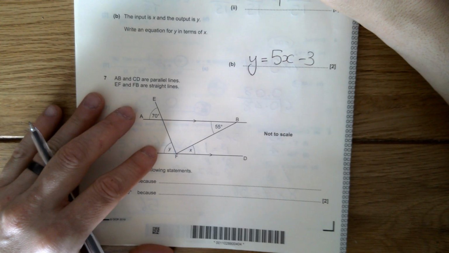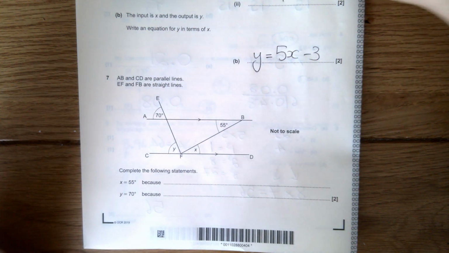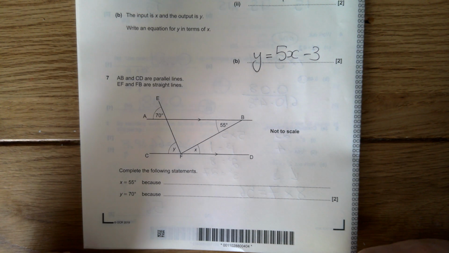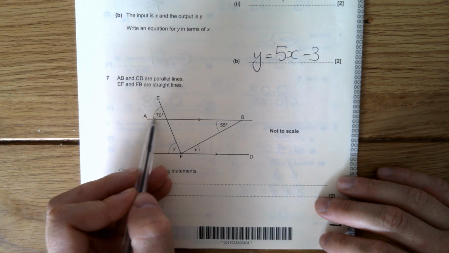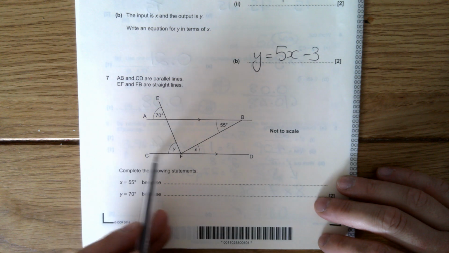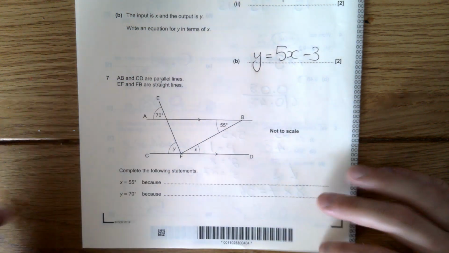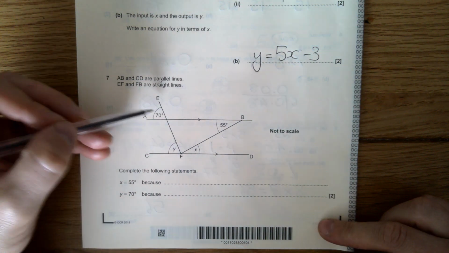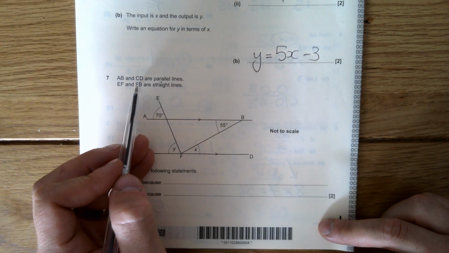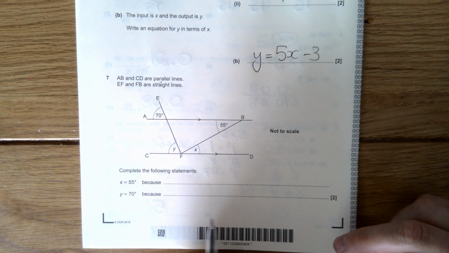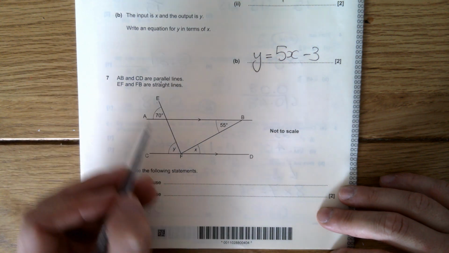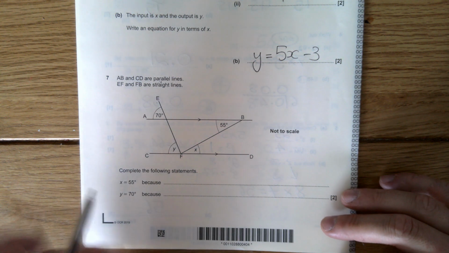Okay, no angle stuff's come up as yet, so I'd be surprised if it doesn't come up. Hopefully paper 2. If not, I'd be surprised if it didn't come up then again on paper 3. Right, we've got AB, which basically means A to B, this line, and CD are parallel. So these are two lines that never meet, always equidistant apart. EF and FB are straight lines. Okay, so these are called our transversal lines. These are the lines that travel across the parallel lines to then form these angles.